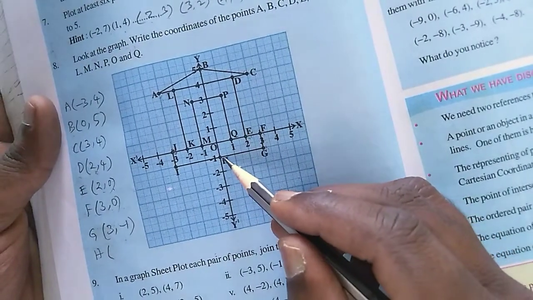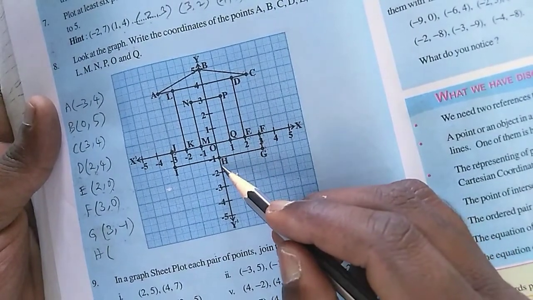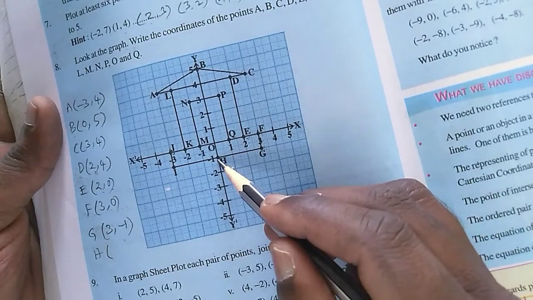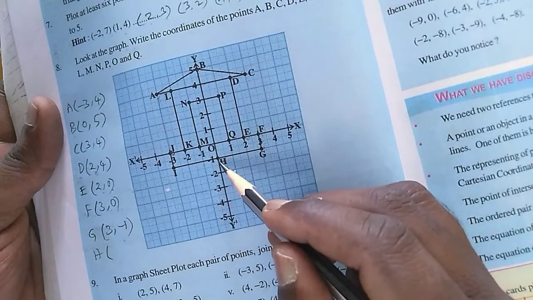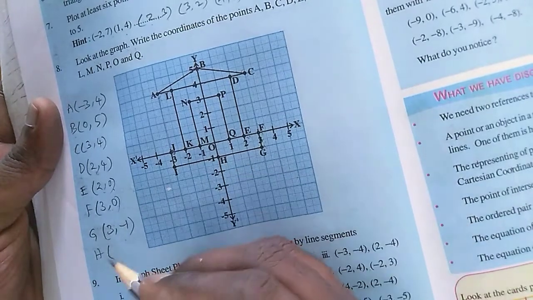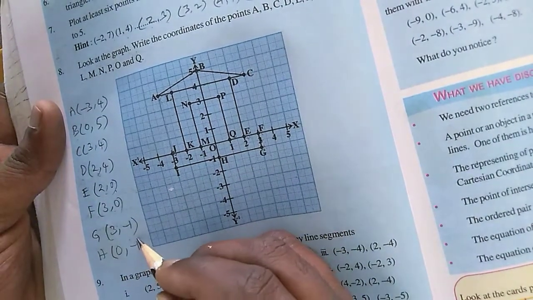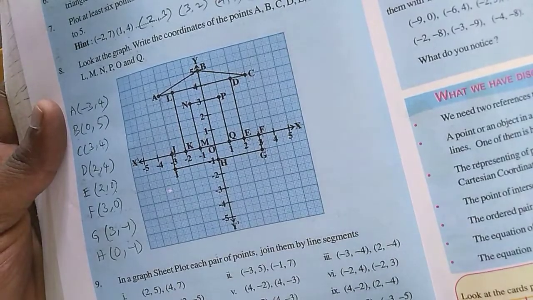Here it is. It is lying on the y-axis itself, at minus 1. Since it is lying on the y-axis, x value will be 0. That means 0 comma minus 1.